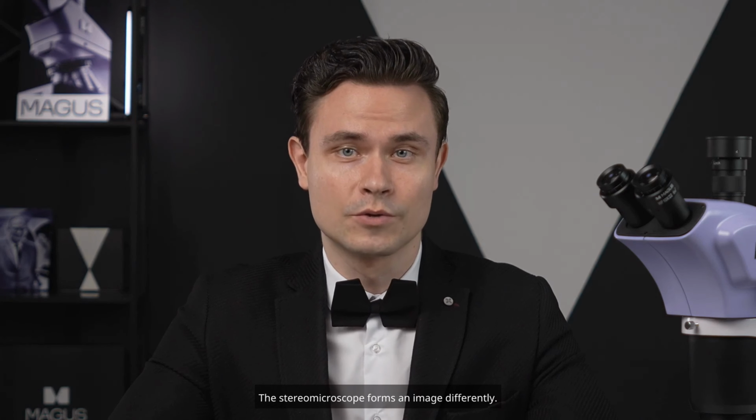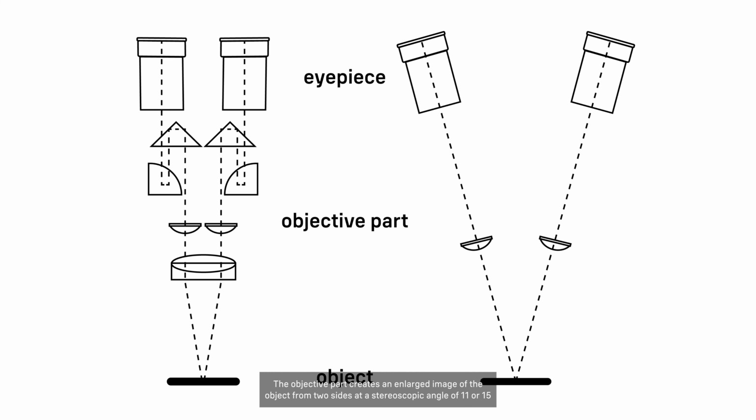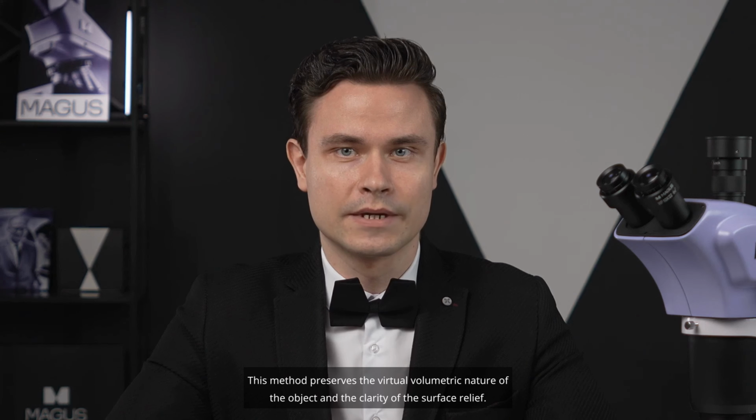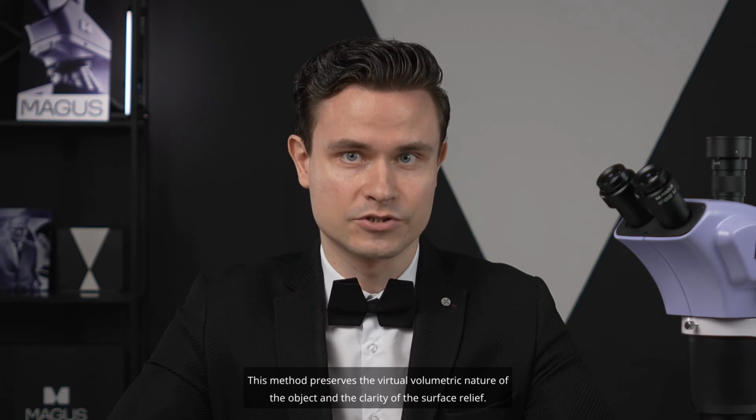The stereomicroscope forms an image differently. The objective part creates an enlarged image of the object from two sides at a stereoscopic angle of 11 or 15 degrees. Different images enter the eyepieces, with each eyepiece magnifying its own. As a result, we obtain two different images of the object in the left and right eyepieces. This method preserves the virtual volumetric nature of the object and the clarity of the surface relief.